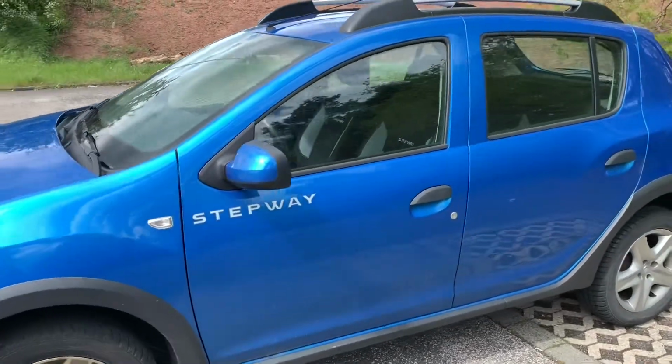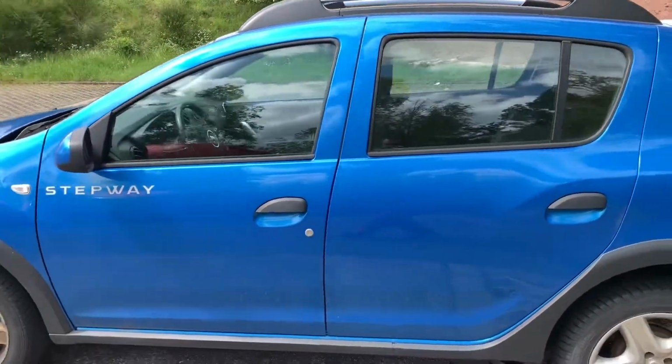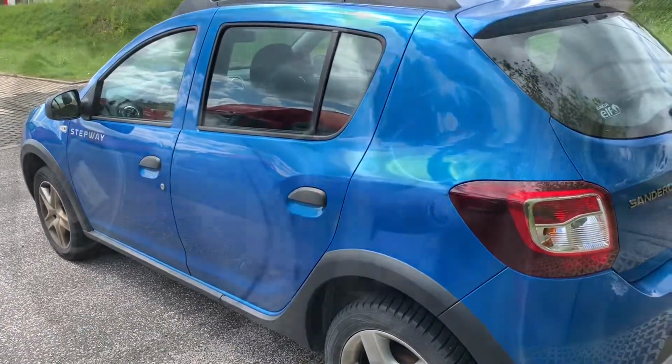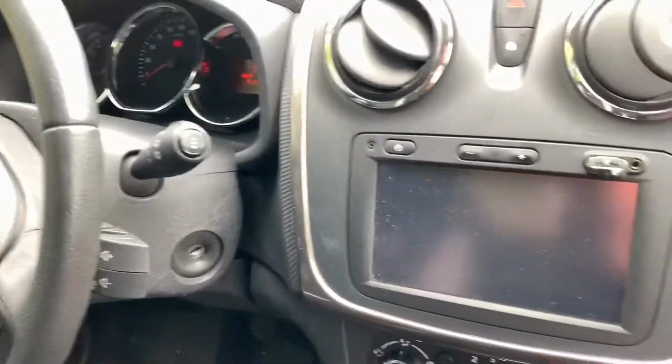Hello. Today I'm going to show you how to switch on and off your passenger's airbag on a Dacia Sandero Stepway. Have a seat at the passenger side, inside the car, of course.